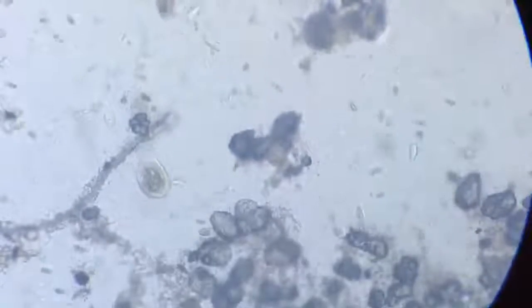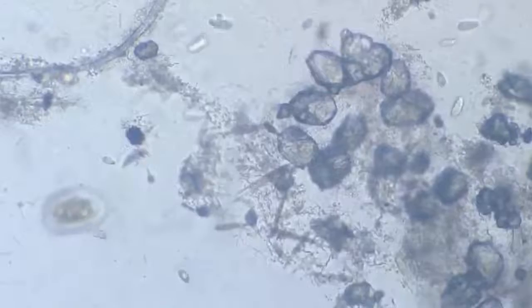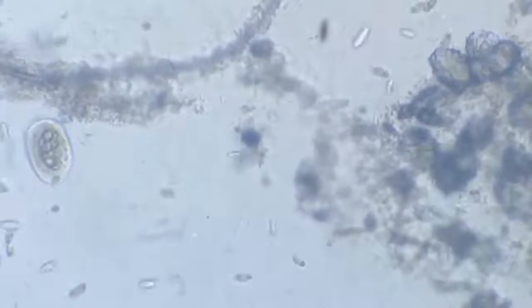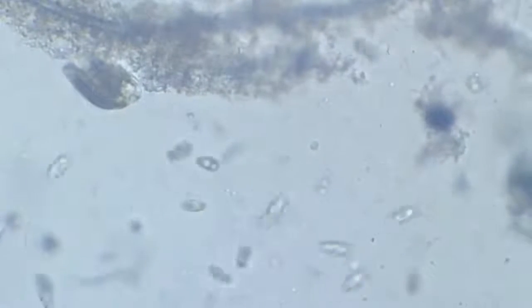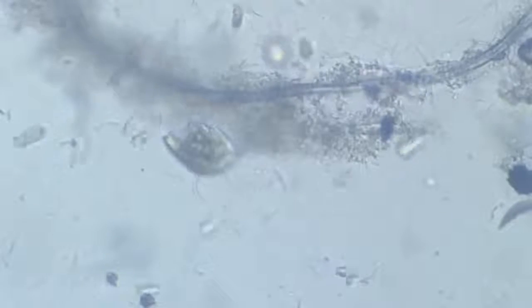This larger one is quite fascinating. We can get a view of its moving cilia. Shaped like a saddle, it is in constant movement.